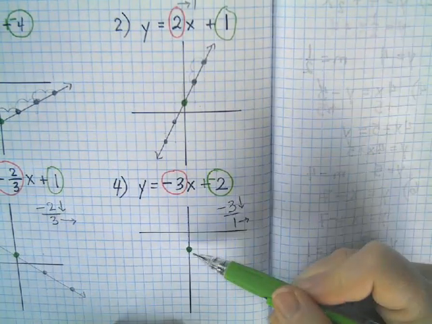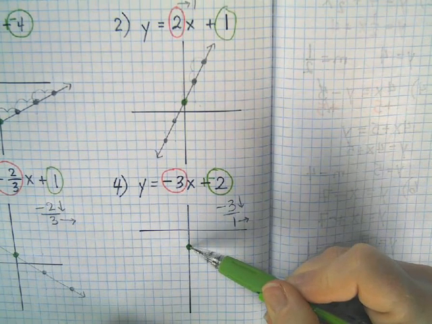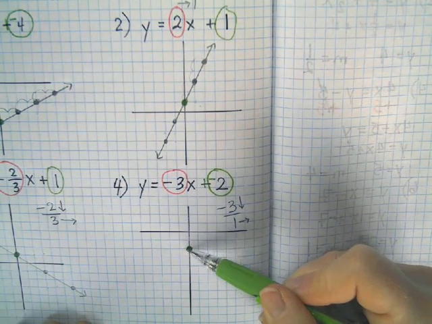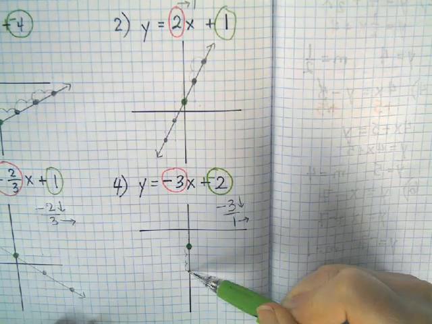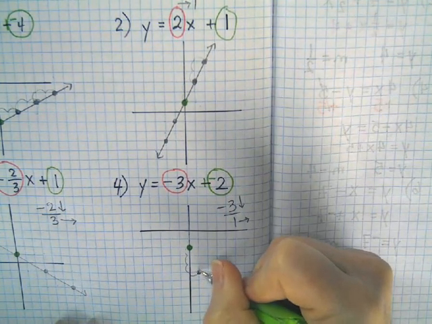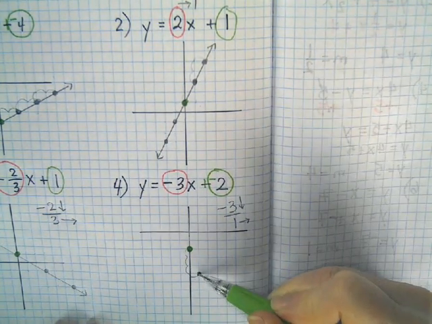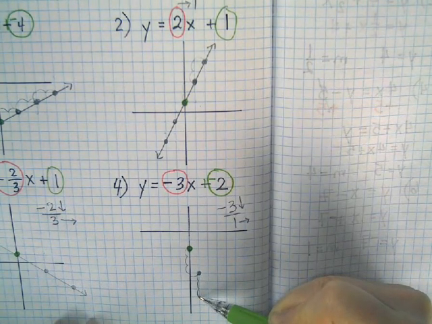So from my starting point, down 3. 1, 2, 3, and to the right 1. There it is. And I can do it again. Down 3. 1, 2, 3, to the right 1.